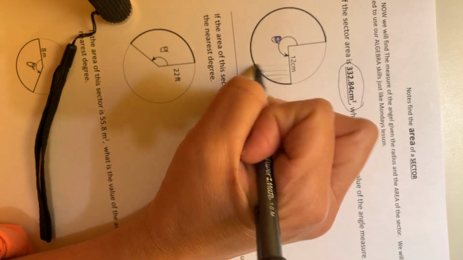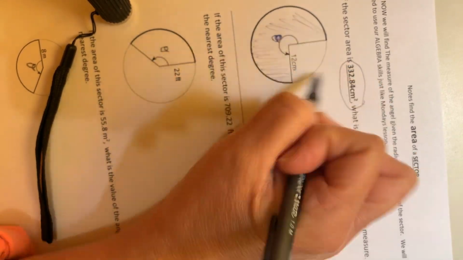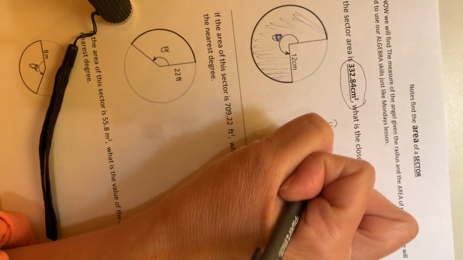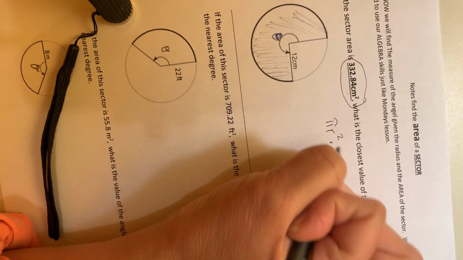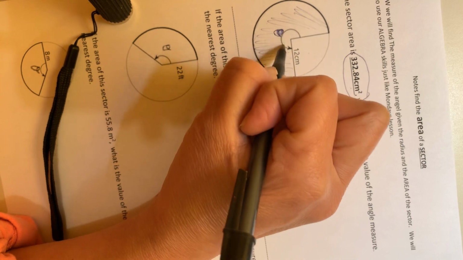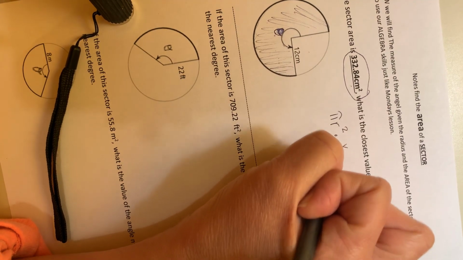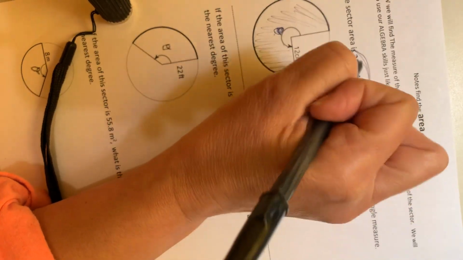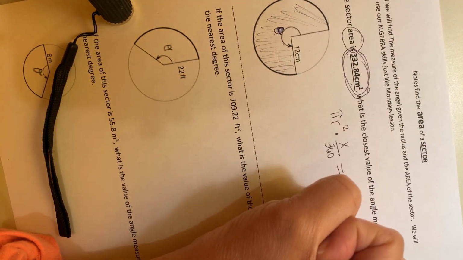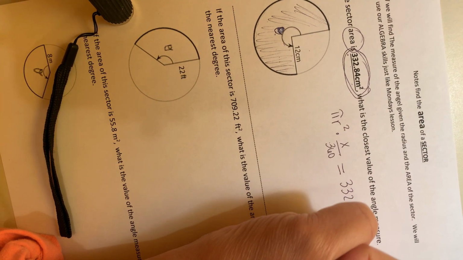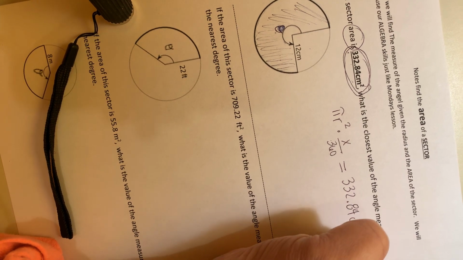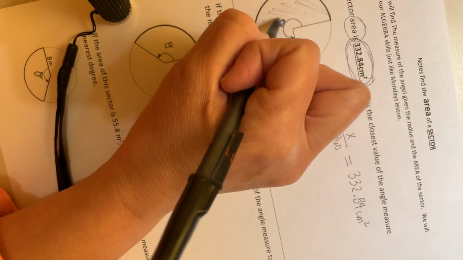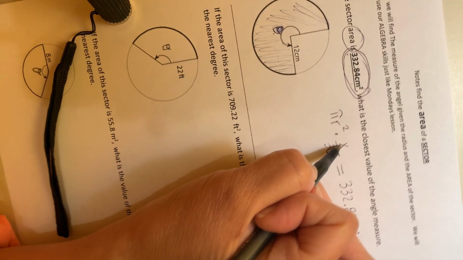So I want to find this area. I don't want the whole thing, I only want that area. So I need to write the formula. It's pi r squared times theta, right? I'm just going to put x over 360. But I know that that equals this area, 332.84 centimeters squared. So I don't know this degree, so I'm going to solve it. It's not hard. Just watch.